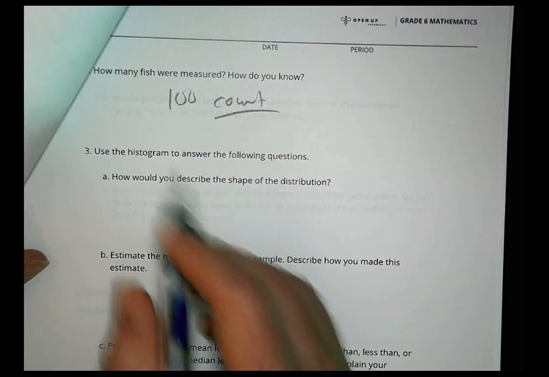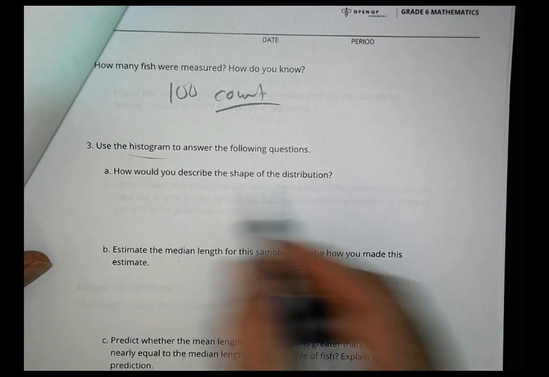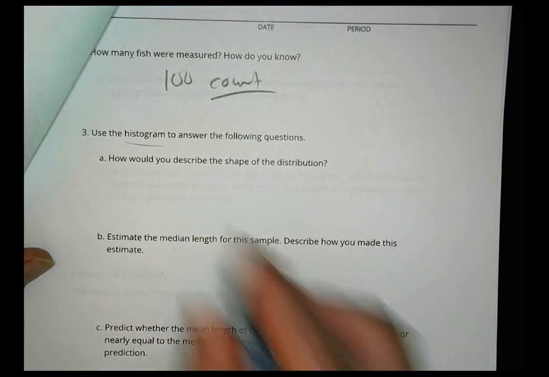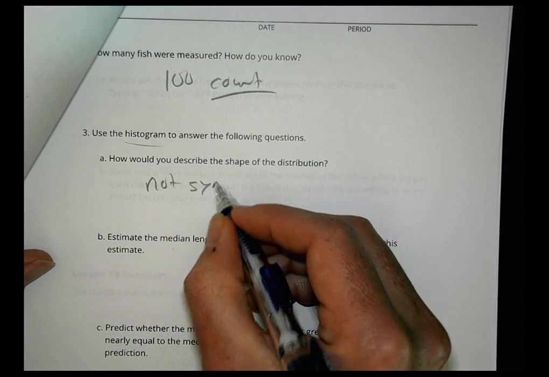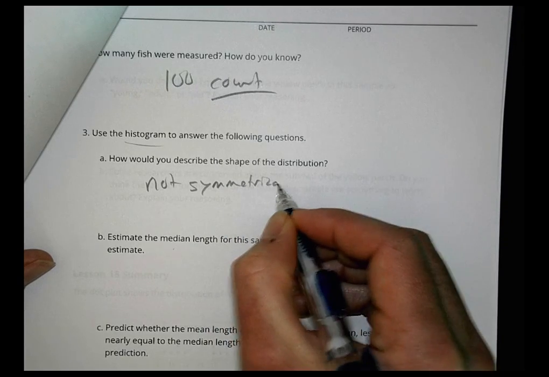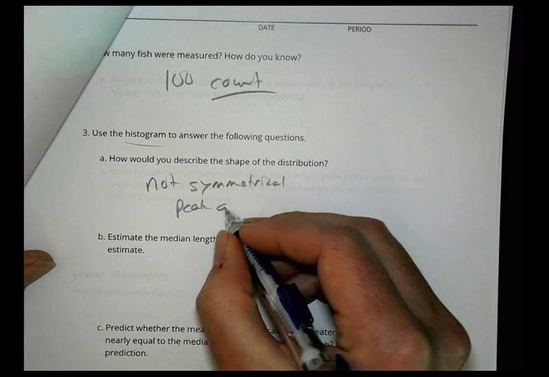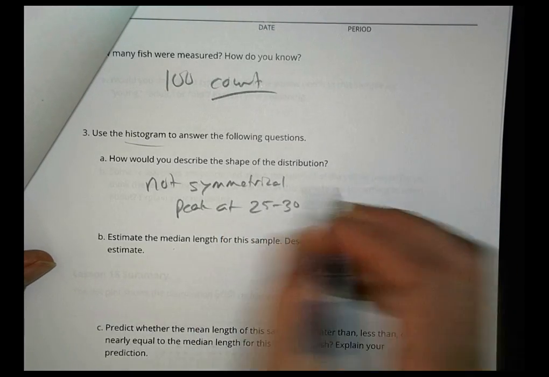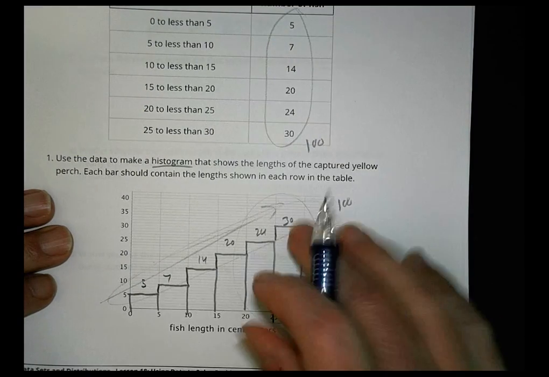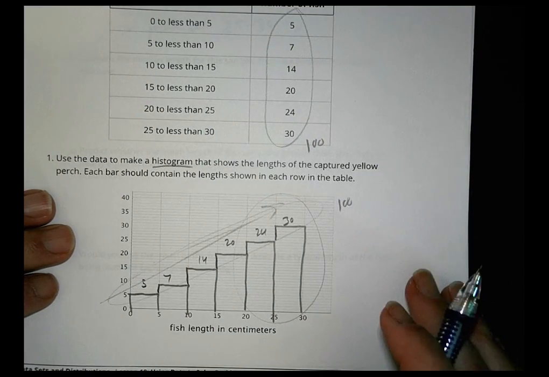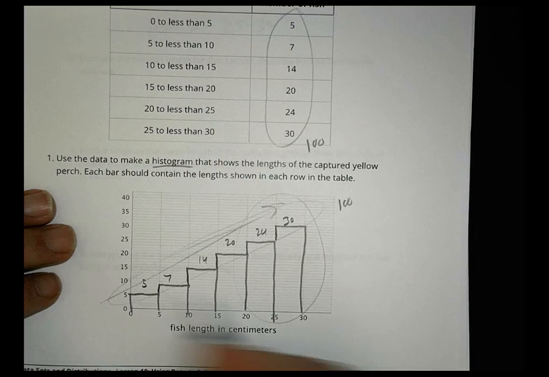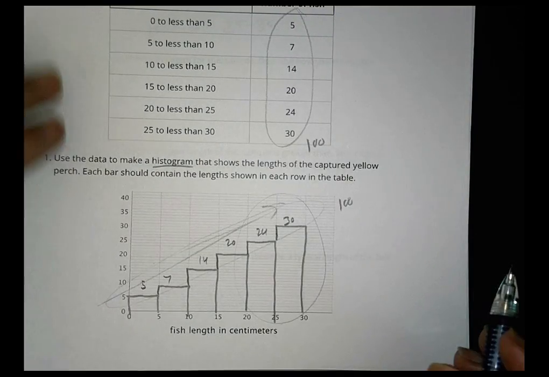Now when you look at the histogram, how would you describe the shape of the distribution? Well, definitely it is not symmetrical, right? It tends to increase and it has a peak at the 25 to 30 part there. So there's a couple things we see. It's not symmetrical and it has a peak over here. So it's increasing as the fish lengths are increasing. There's more of them as you go on.